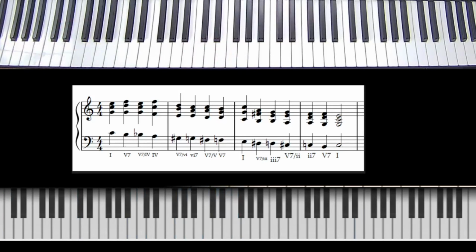So that's a little trick. If you take either the 7th of the chord, resolve it downward, you start getting chromatic lines. Or if you take the third of a chromatic mediant and resolve downward, you create a new 7th chord, like the 5 of 6, for instance.